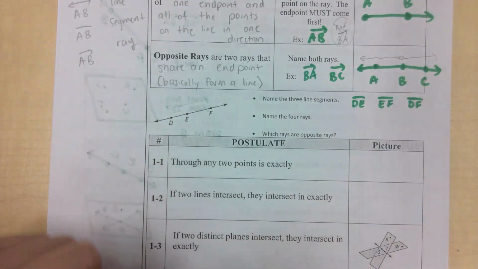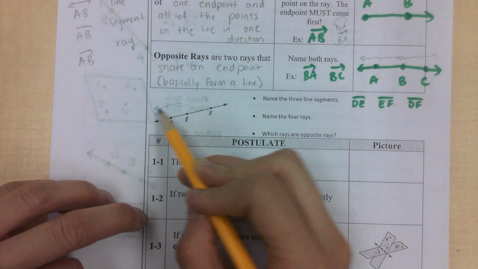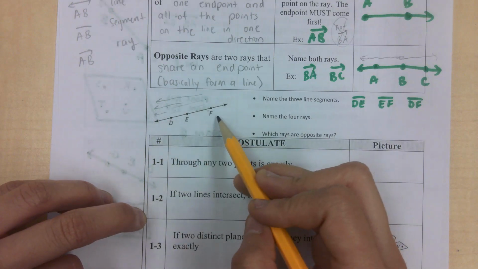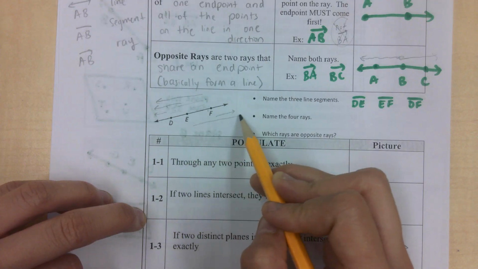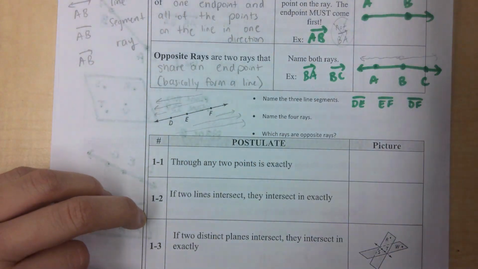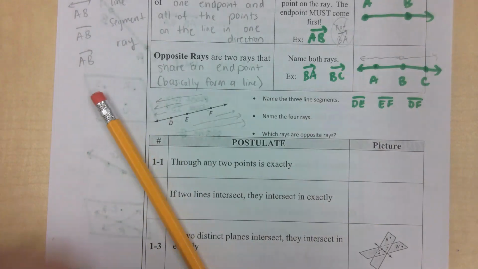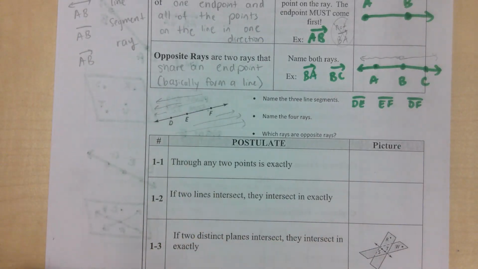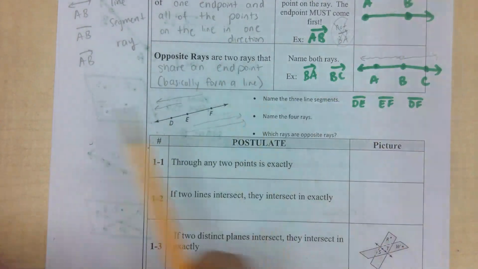Name the 4 rays. So we have this ray, this ray, this ray. We actually have a few rays. That ray, that ray, that ray. So there's actually 6. But you can't label it from F, so we're gonna take out these. So those are the 4 rays.